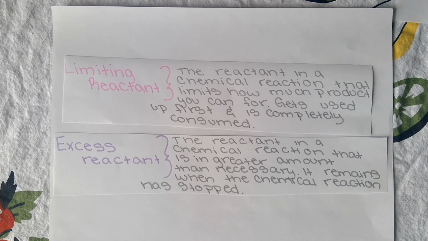So if we go back to my recipe, my excess reactants are actually my other 3 ingredients. Because when I am done making my 45 cookies, I will still have peanut butter left over, some vanilla left over, and I will still have eggs left over. However, all of my sugar will be consumed because that is my limiting reactant.